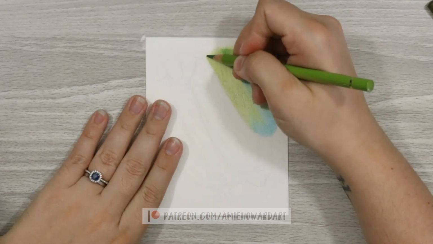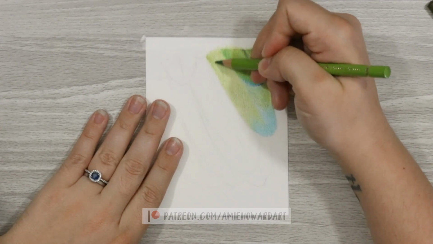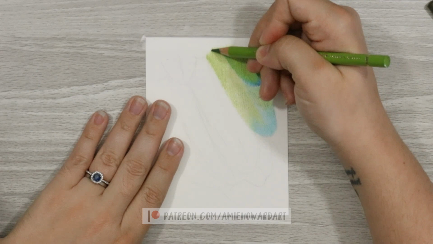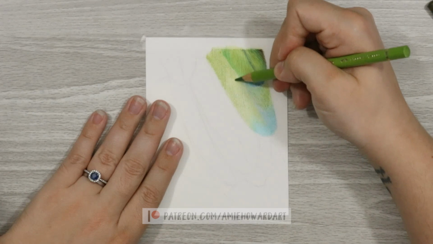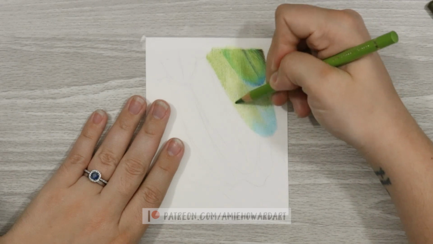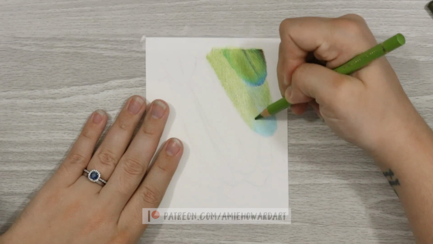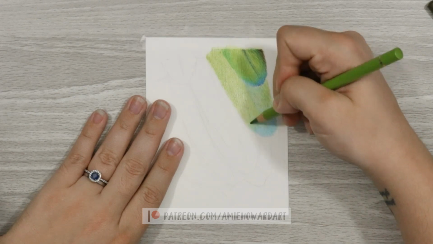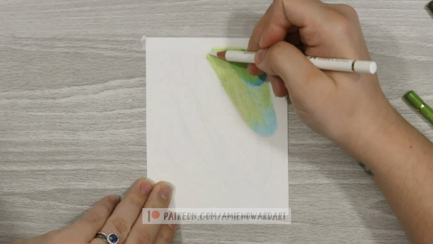So I'm just adding a few more layers of this mid-tone green. And I'm just going to blend with the white just to smooth it out.